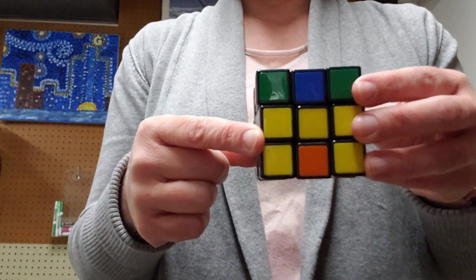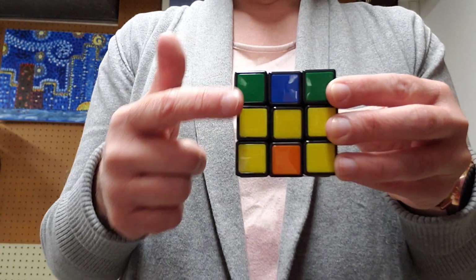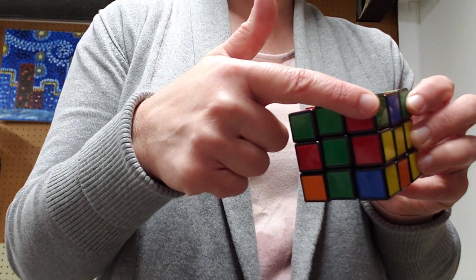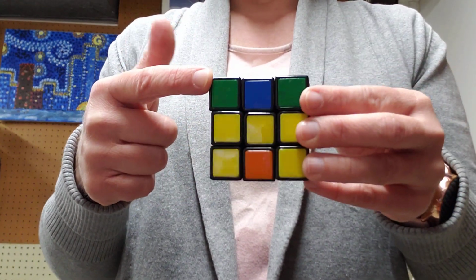So sometimes you have to be careful because you don't want to count the same edge twice. Like if you look at the front, if you count this side and you turn it, you can't count that side again. So it's kind of tricky.